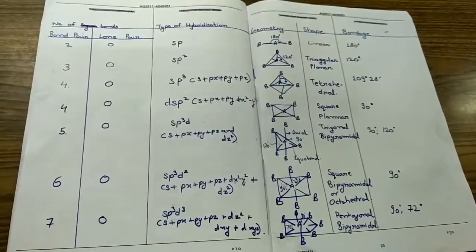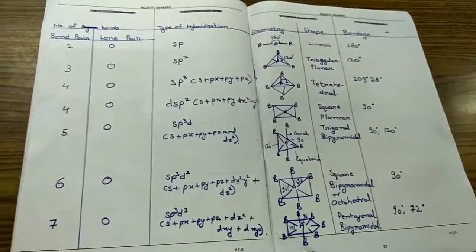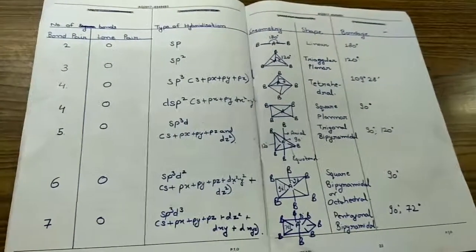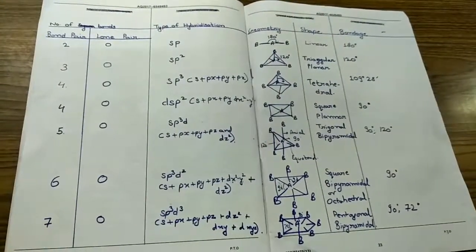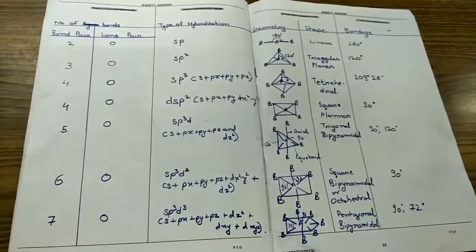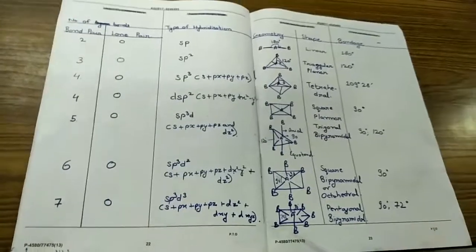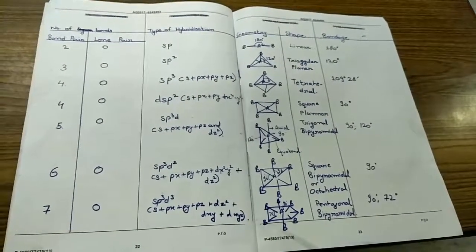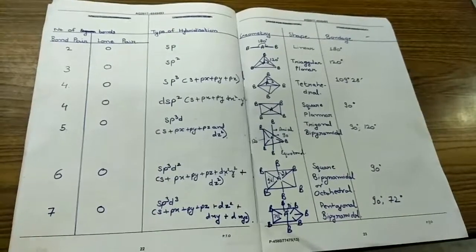Then 6 bond pairs, and the hybridization is sp3d2. The shape is square bipyramidal or octahedral, with only one category of angle, 90 degrees. Again for bond pair 7, this is known as sp3d3, the shape is pentagonal bipyramidal and the angles are 90 degrees and 72 degrees.